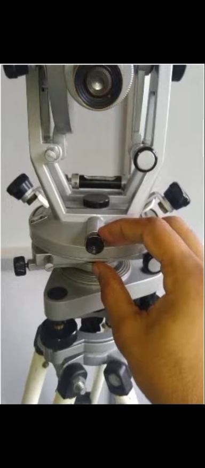This lens, when you see through this optical plummet, you'll be able to see the ground below, the ground where the station is, or where the theodolite is standing, right? This is used to check whether the theodolite is centered properly at the point which has been specified.